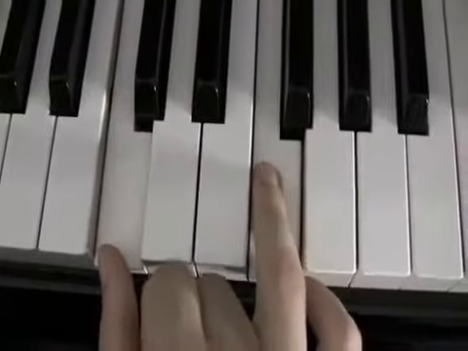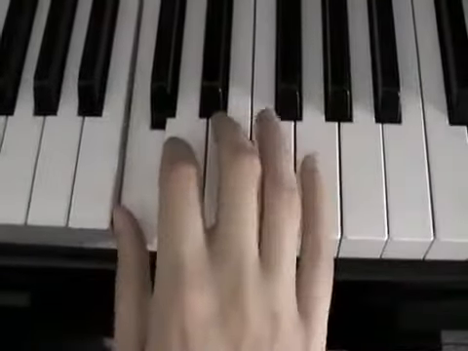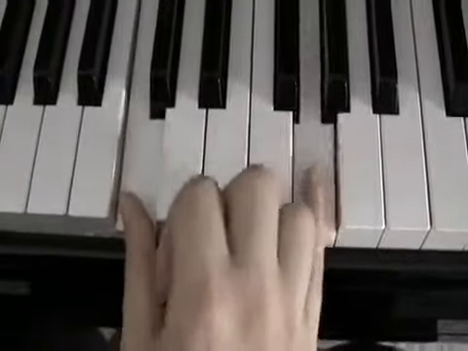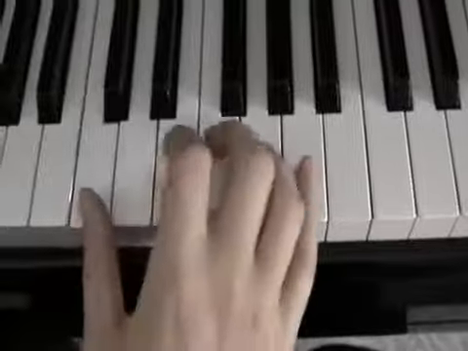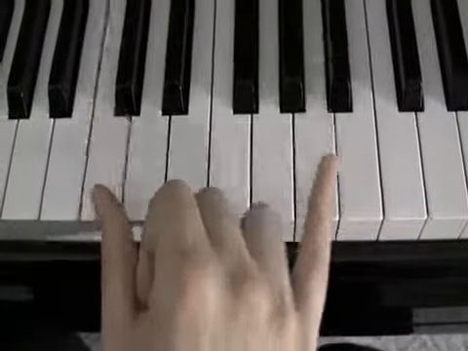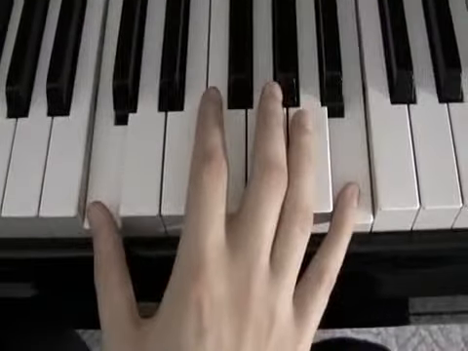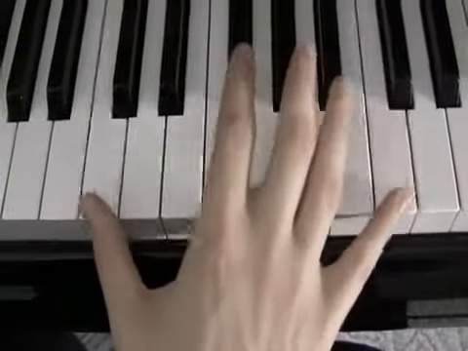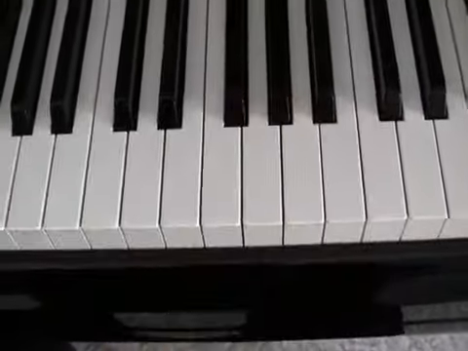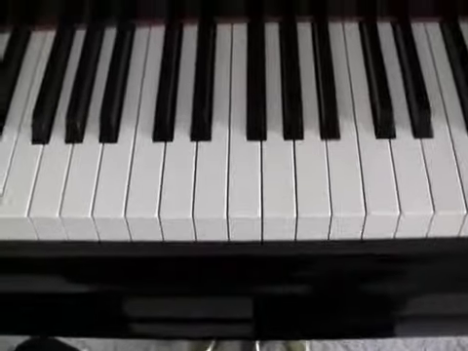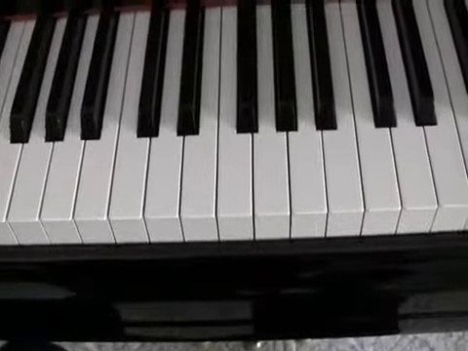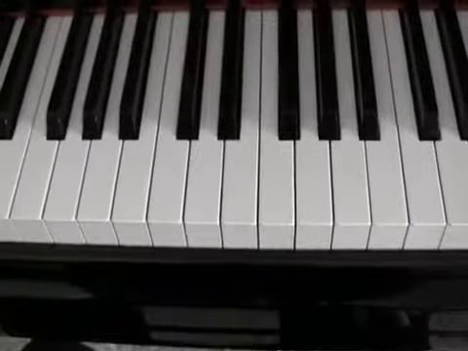There's 2 notes in between. And then up from here to here, that's a fifth. Here to here, that's a sixth. This is a seventh. And this is an eighth. Perfect eighth. Ta-da! So that is intervals. That's a very basic concept of them.